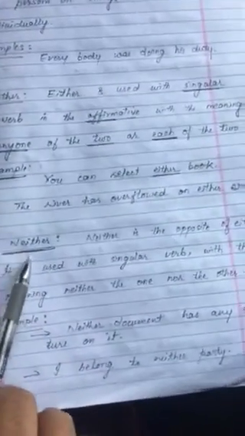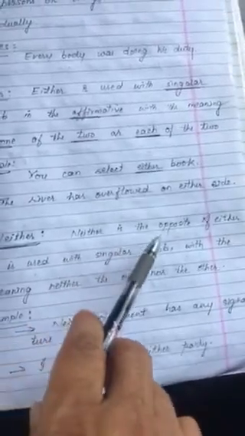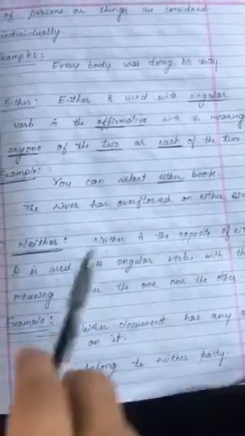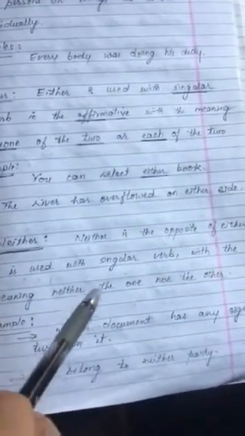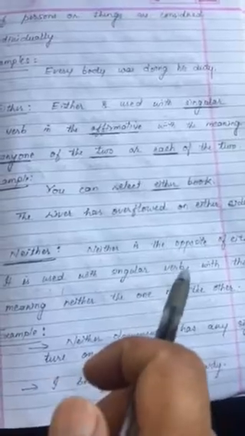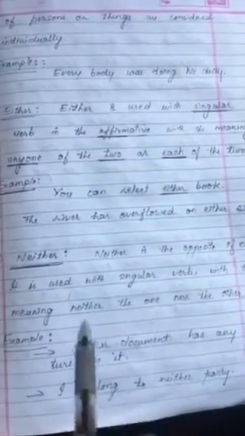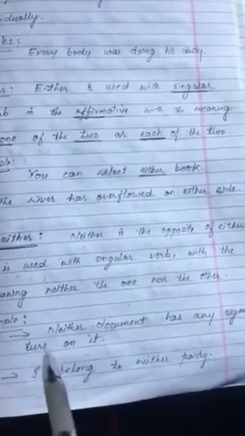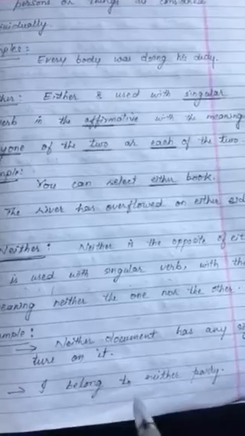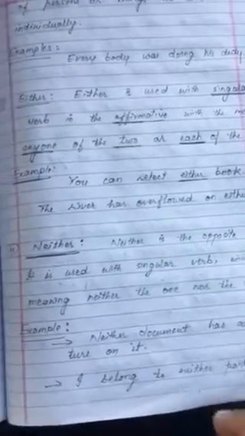Now the next word is neither. Neither is the opposite of either. It is used with a singular verb with the meaning neither the one nor the other. Now see the examples. Neither document has any signature on it. I belong to neither party.